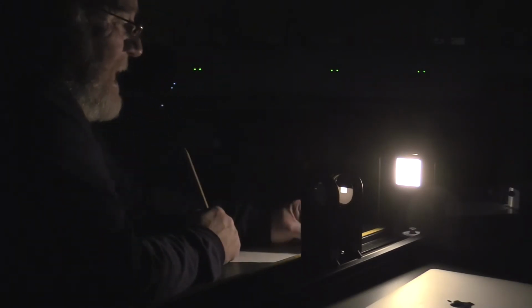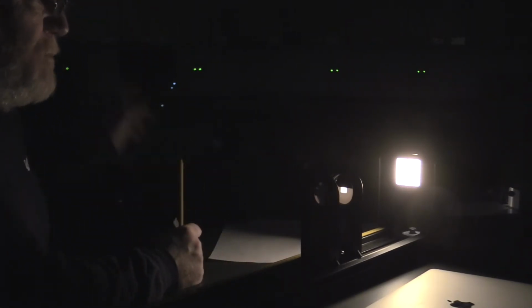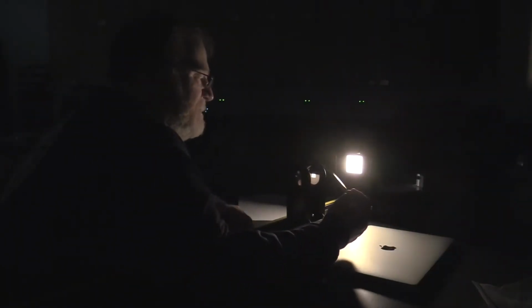Okay, I'm looking at this guy and the arrow is pointing down and the object is pointing up, and the arrow is pointing to the left where the object's pointing to the right. You tell me if it's upside down or right side up. The image is in front of the mirror. You tell me if it's real or if it's virtual.